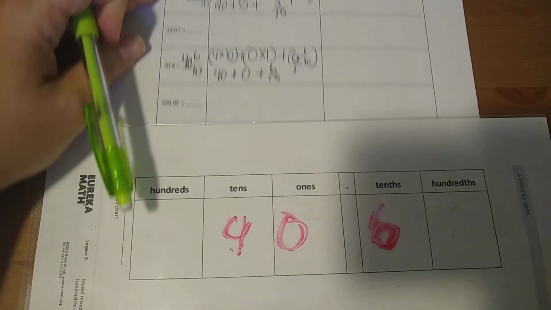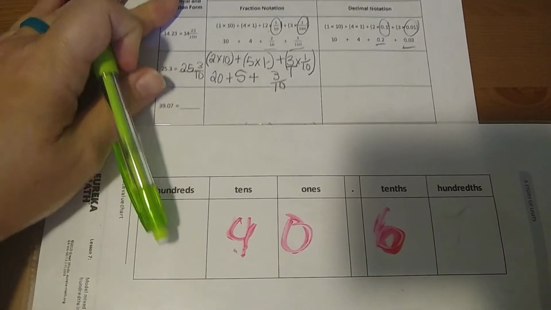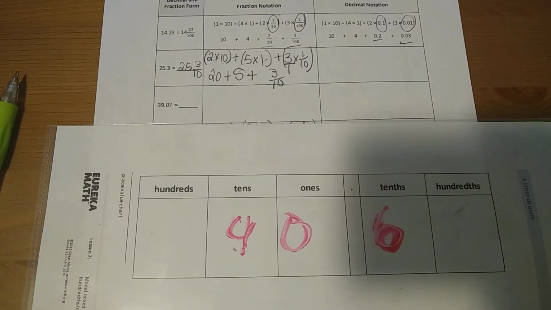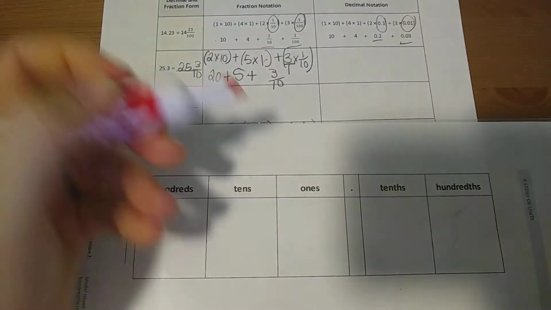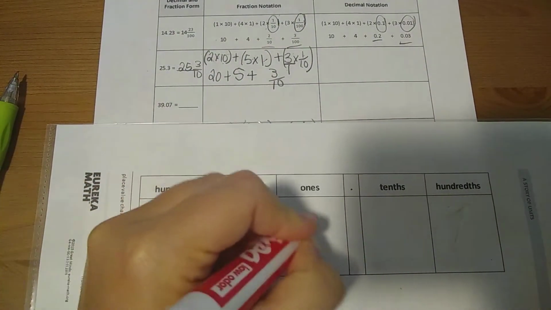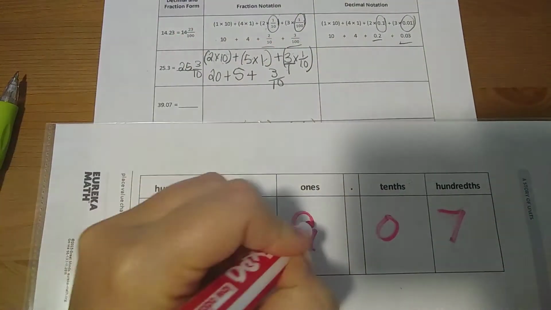All right, the rest are all hundredths. So let's go back up to this hundredths here. And let's talk about how we're going to deal with that. So I'm going to write that in my place value chart here. I've got 39 and 7/100.